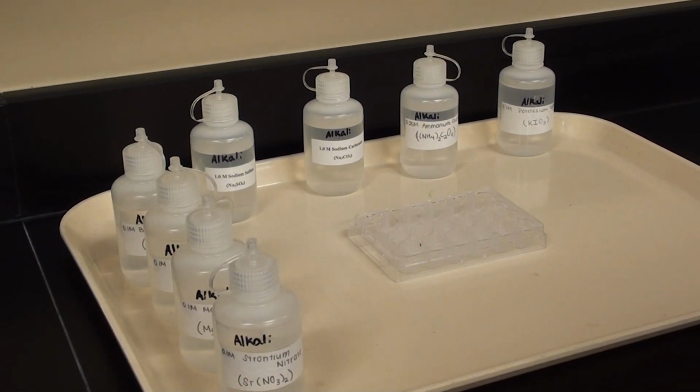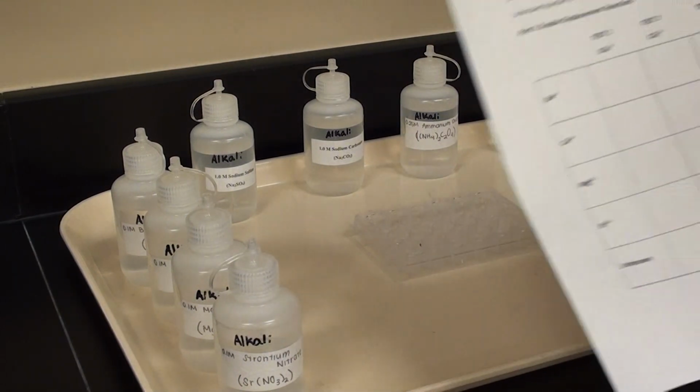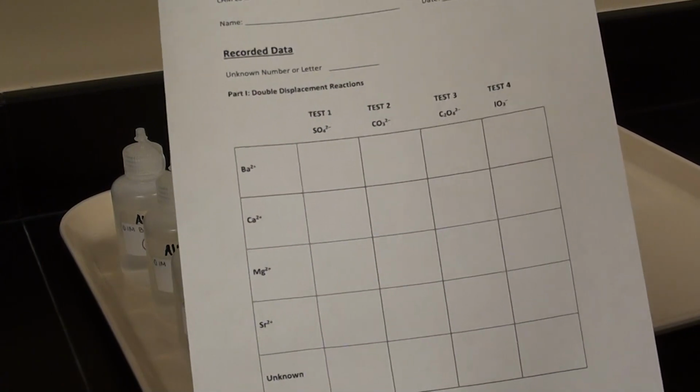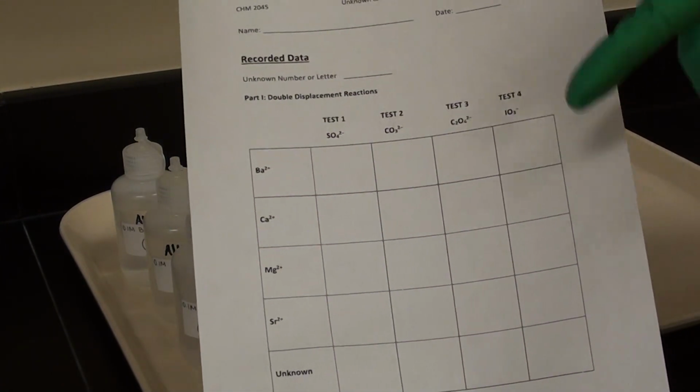Alright, so what we're doing here is part A, and we're going to be testing the precipitation reactions of various anions and cations. So Jim, I'm going to let you run the show here. In your lab manual, you will find this data page. Could you move it over just there? That's good. So what I set up over here corresponds to this page.